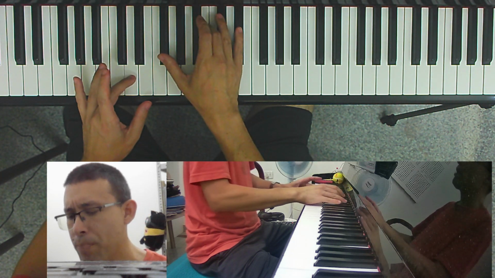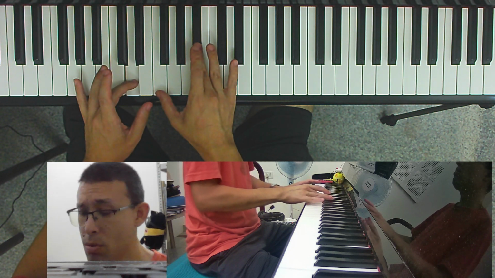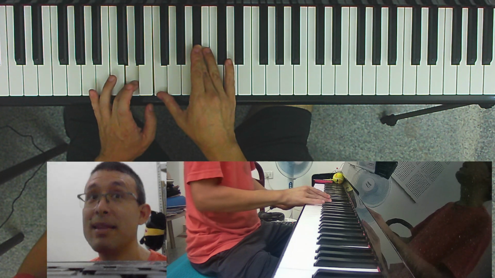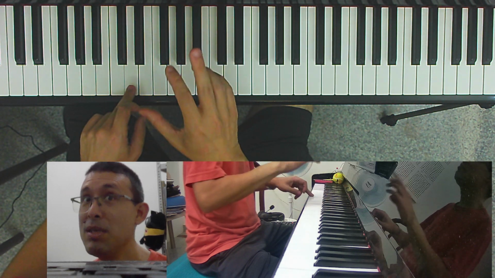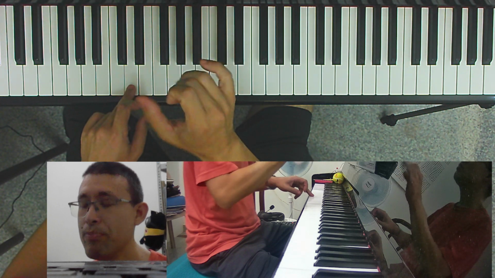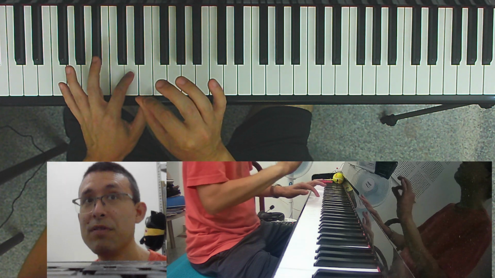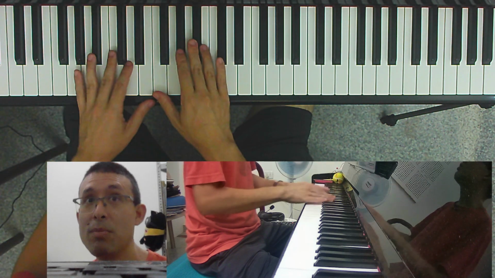So you need to hear that mi, so, do. So, do is above the mi, and that's what makes it a major triad, because it has mi, so, do, and mi is in the bass, which is the third of the chord, which makes it first inversion. If you can't hear that, then it's going to be a problem.